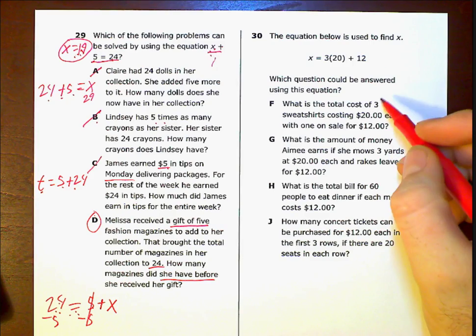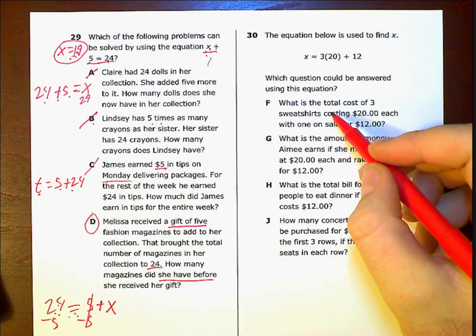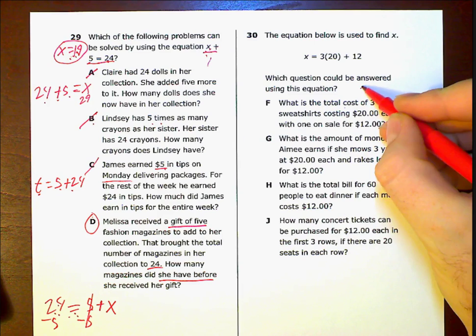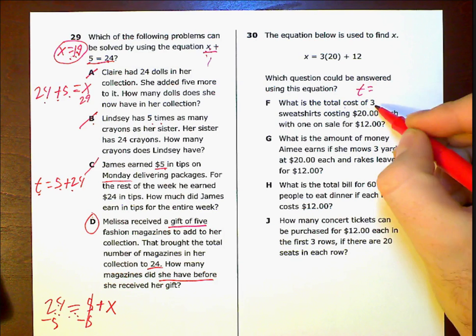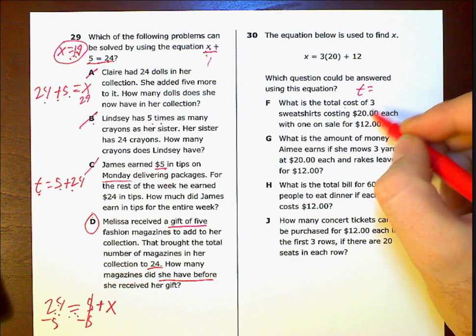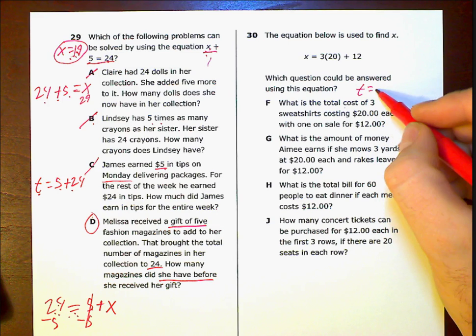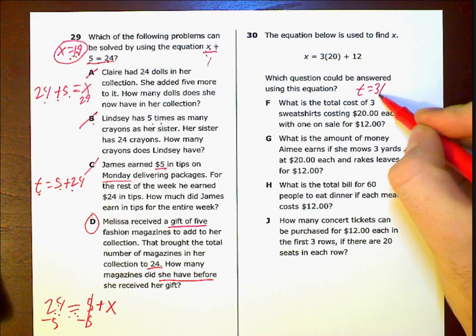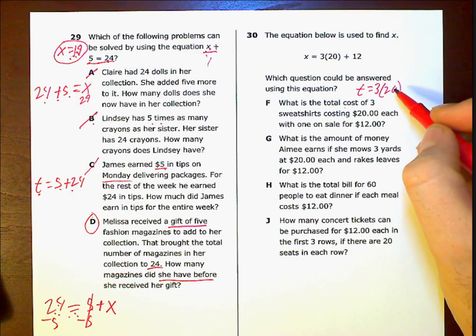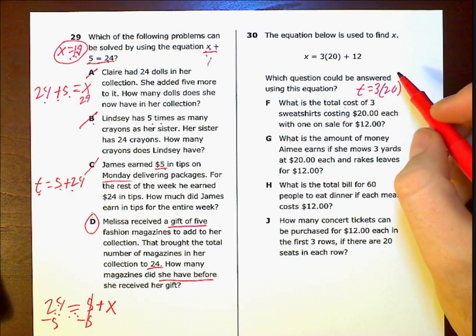So they say the total cost, so they'll say T equals 3 sweatshirts costing $20 each, so 3 times the cost, with one on sale for $12.